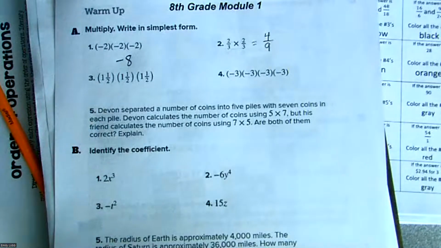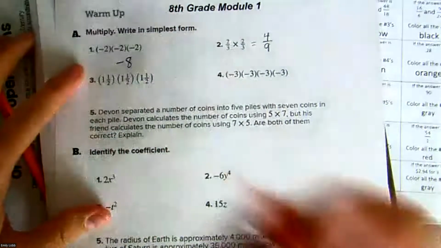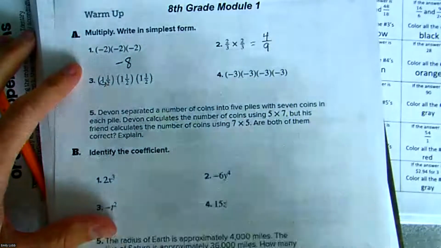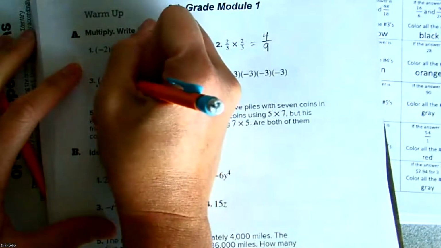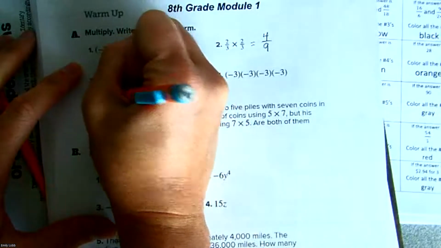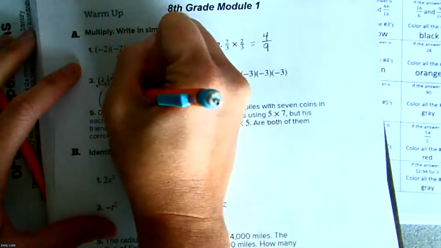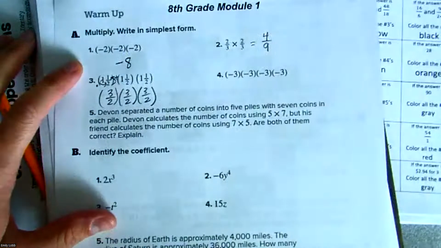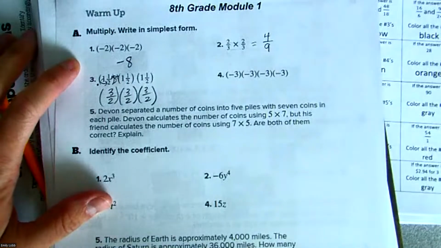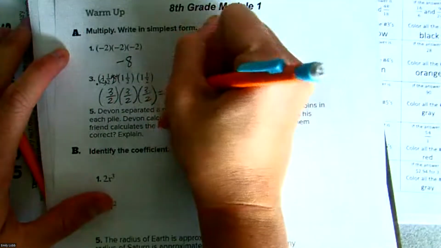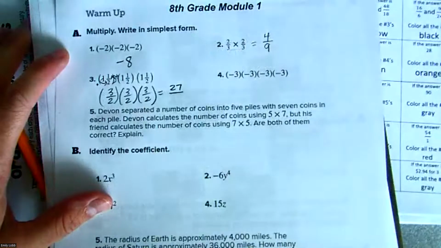With number 3, before we can multiply, we have to change to improper fractions. So remember, we say the whole number times the denominator. What's 1 times 2? So we're multiplying this 2 plus the numerator is, so 2 plus 1 is 3 halves. So this is really 3 halves times 3 halves times 3 halves. What's 3 times 3 times 3? 3 cubed is what? This is when we should start remembering. 27. And 2 cubed is 8.